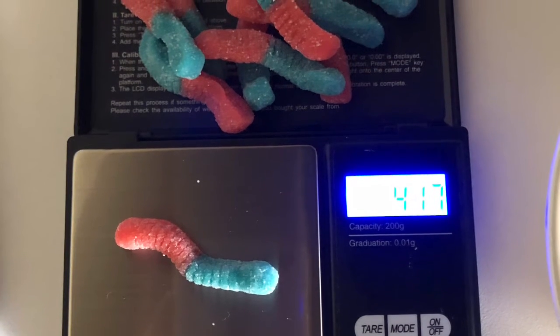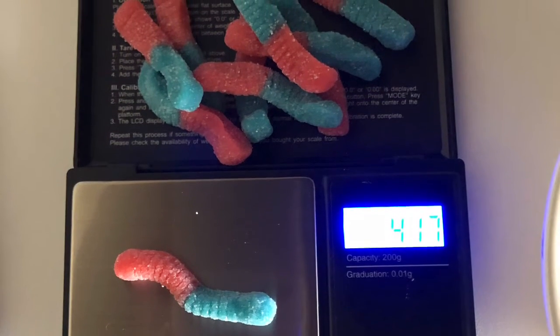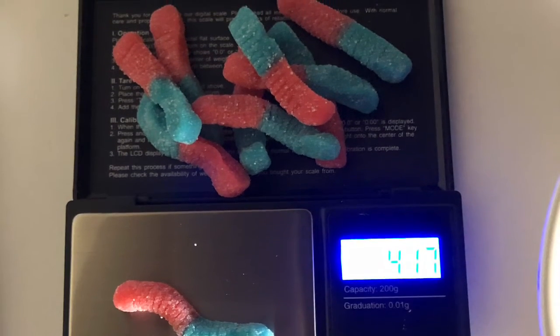If you're wondering what the answer was, you should save the blue and red gummy worms for yourself, as they weigh more and are longer in length on average.